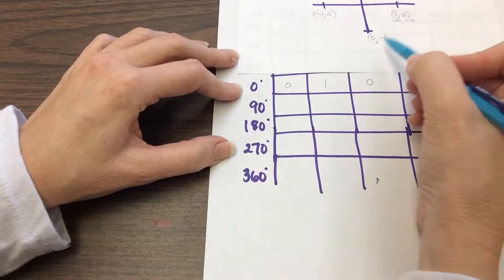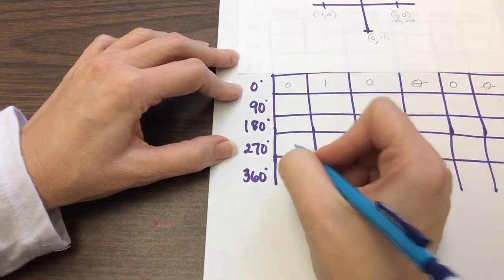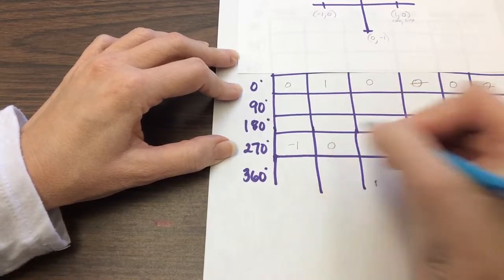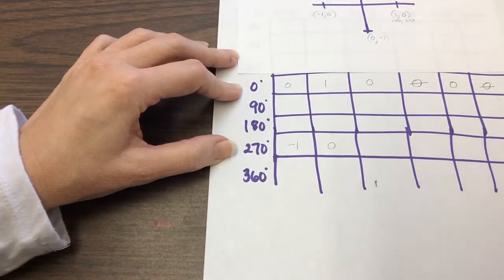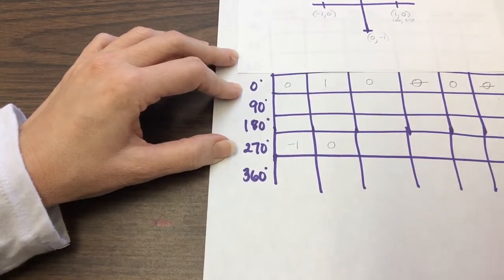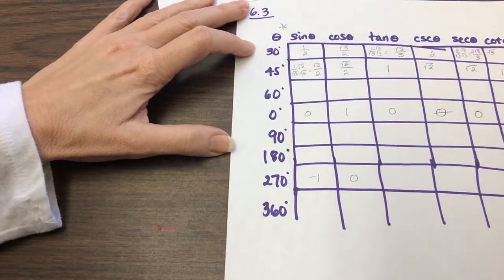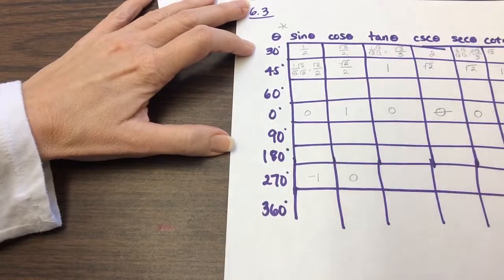270, what would my sine value be? Well, it's negative 1. My cosine value, that's my x value, that's 0. And I just keep going until my chart is filled in. All right, you've got to know this chart. You've got to know your 30, 45, 60 angles, and you've got to know the quadrantal angles.